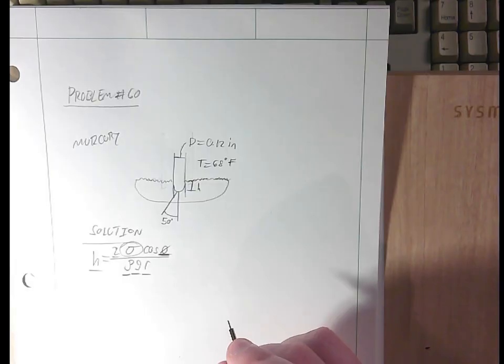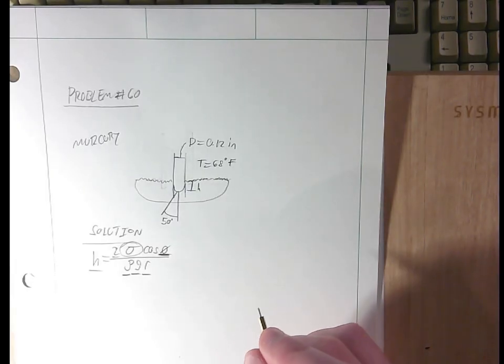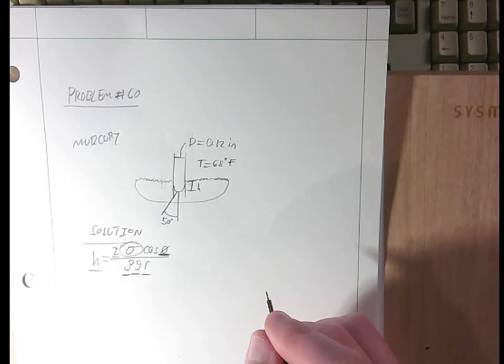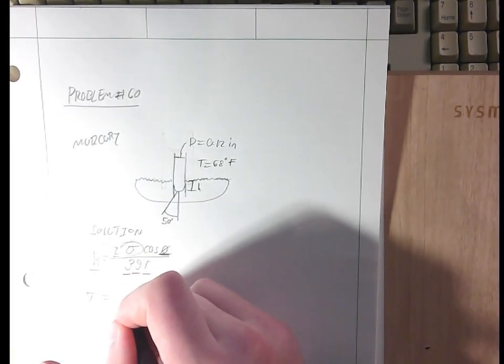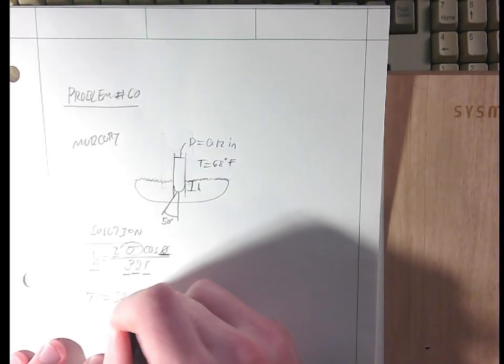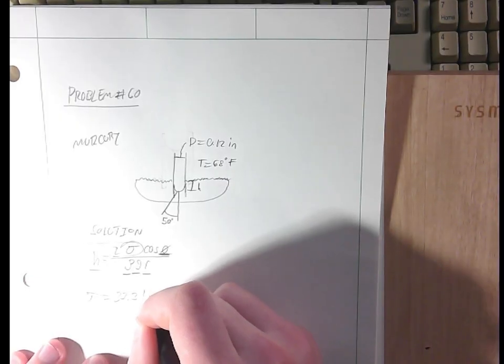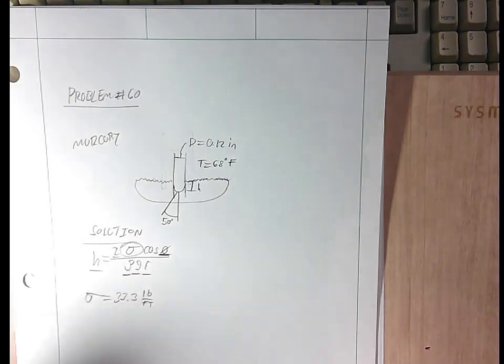So this is a tabulated value, it looks like. We go in the book and go to Appendix A, which is right at the back, and look up the properties of fluids. Mercury has a surface tension right here. This is surface tension. So this is a little bit of an appendix problem. It's 33.3 pound per foot. So now we know everything.